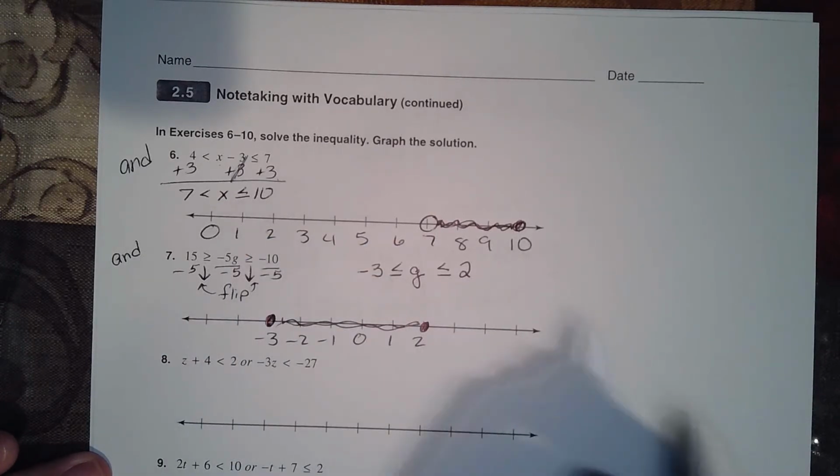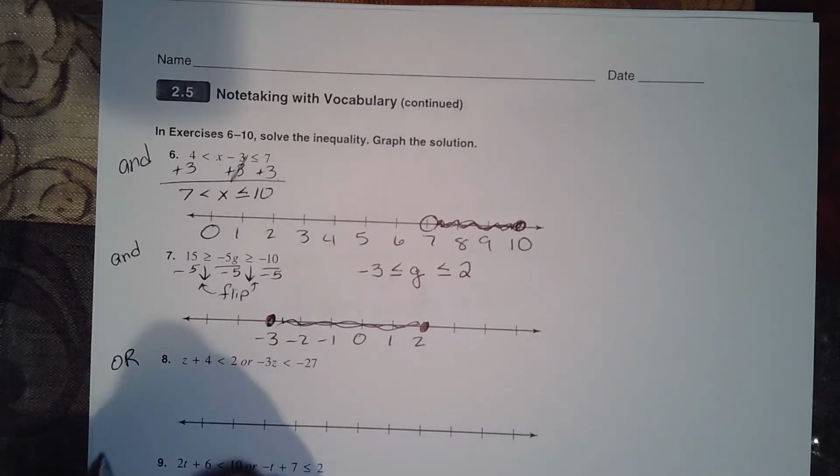All right, so here's an or. Ors are very evident. They have the word or there. So those 2 that are coming up are or statements. You solve each one independently. This one's not a new task. So 8 and 9, we're just going to kind of go through real quick and graph them.